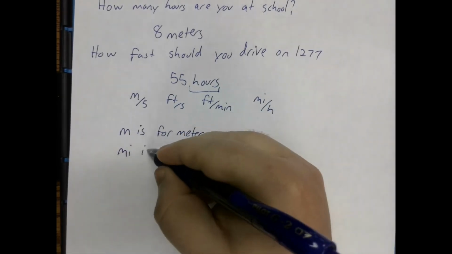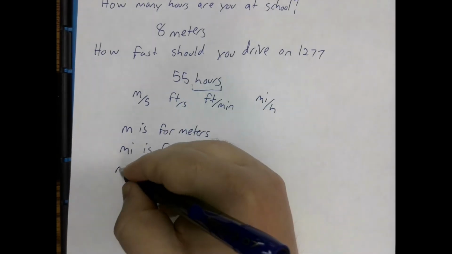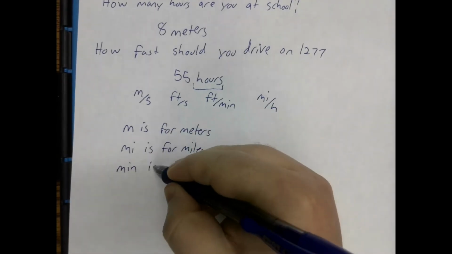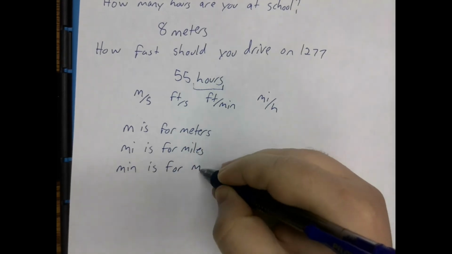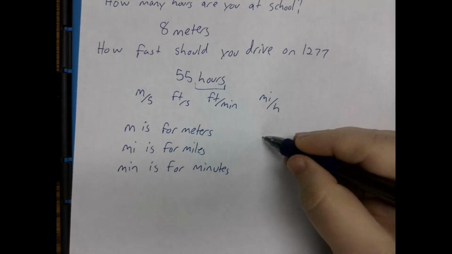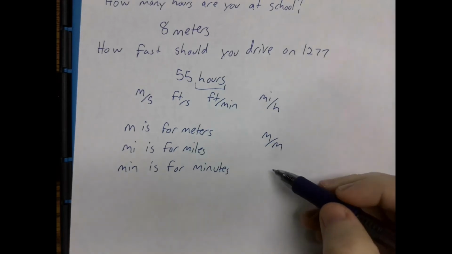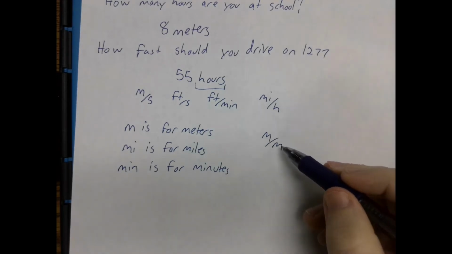MI is for miles. MIN is for minutes. I've seen some answers where people had put in M divided by M when they meant to put miles per minute.